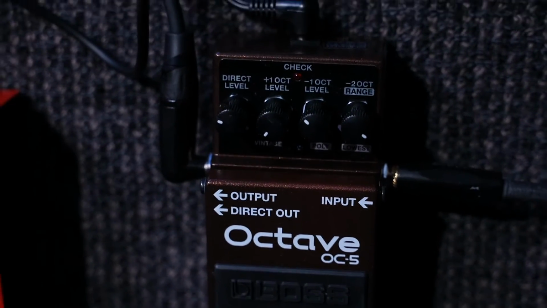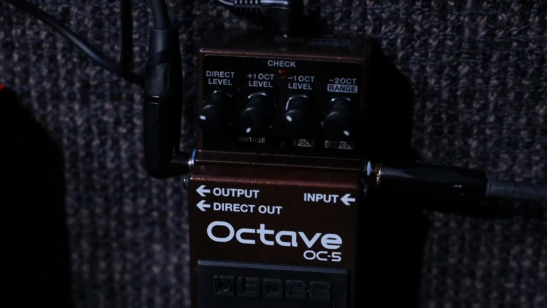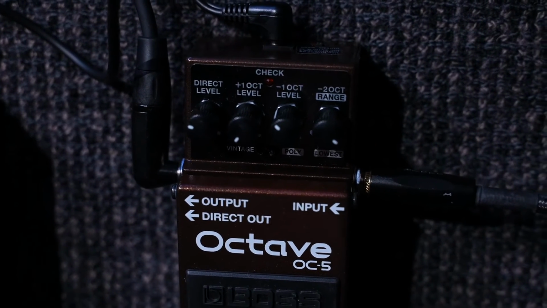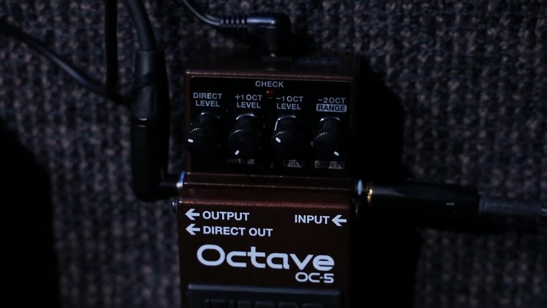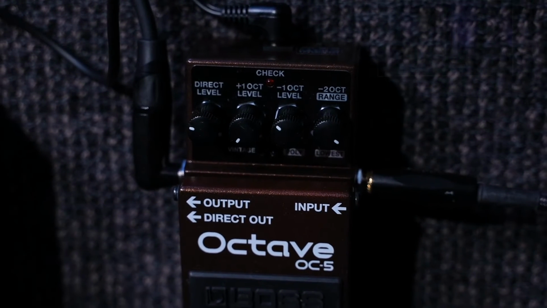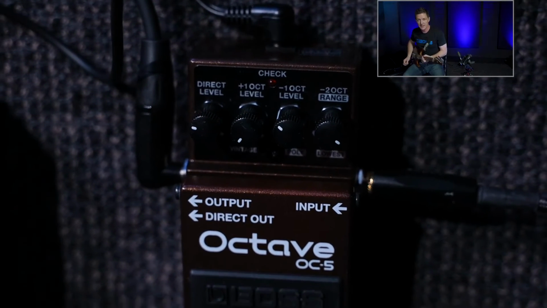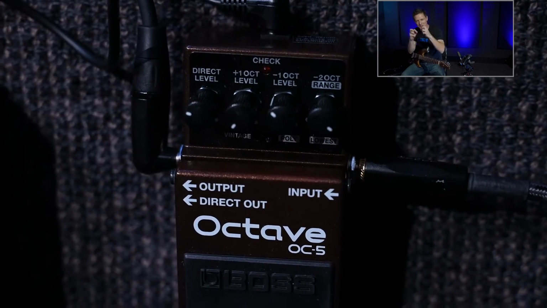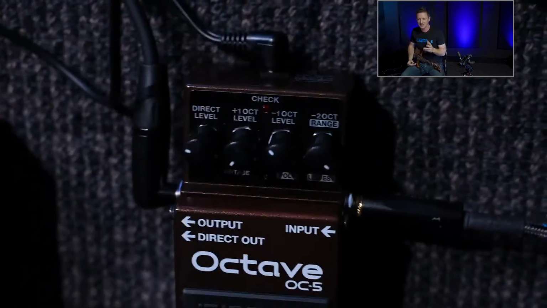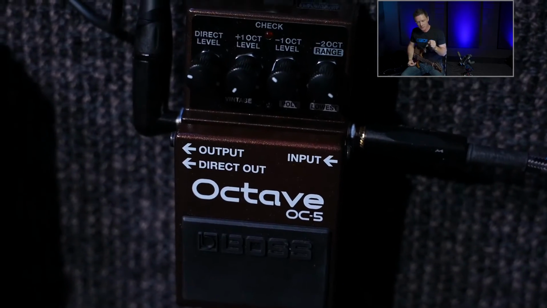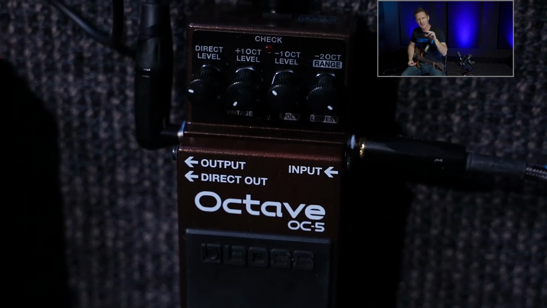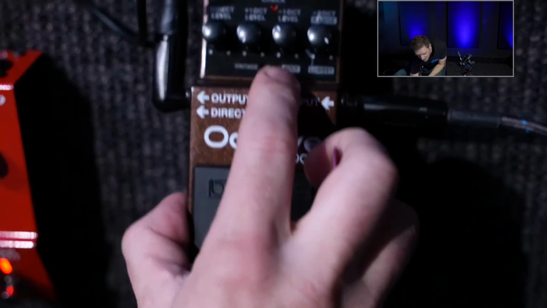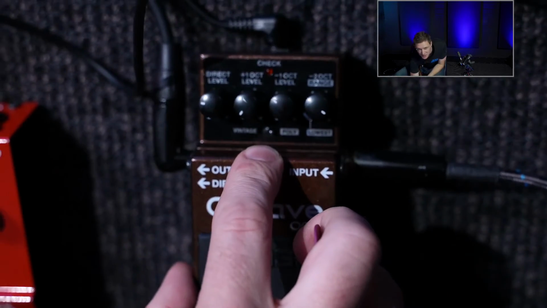So the original OC2, you had one octave down and two octaves down. And quite often it would glitch when you played, so it was only monophonic. If you dared try to play more than one note, it would have a wobbling effect where it would dance around the note and try to hold on to it, but sound kind of strange. That was the effect that many bass players liked. So we've put that back into the OC5 with this vintage switch right down here.